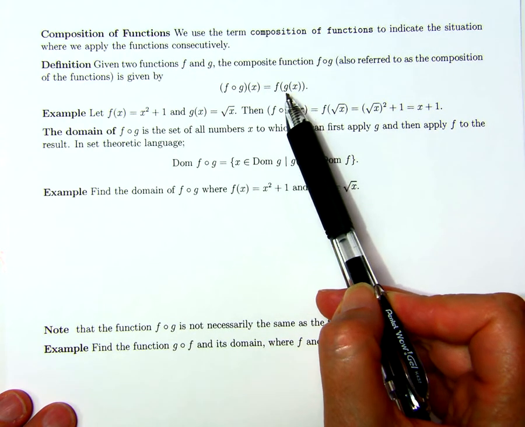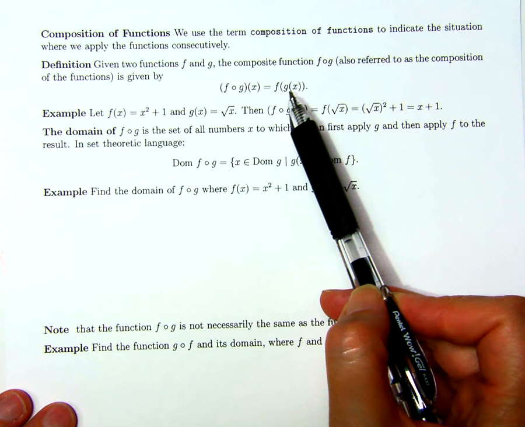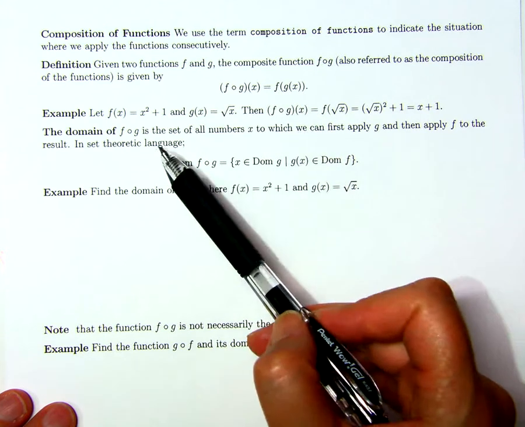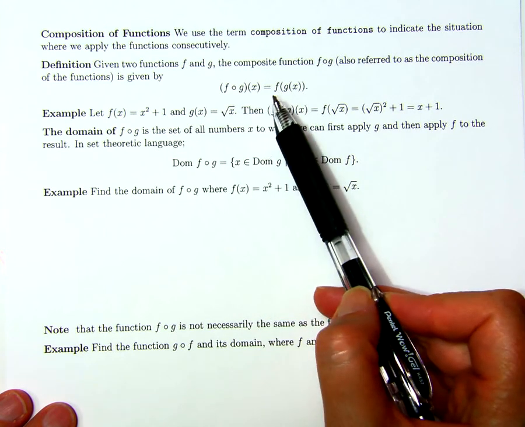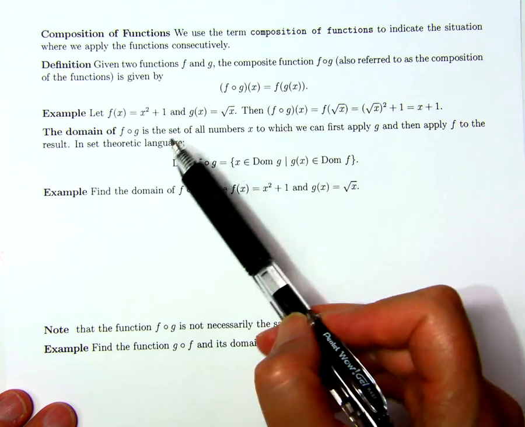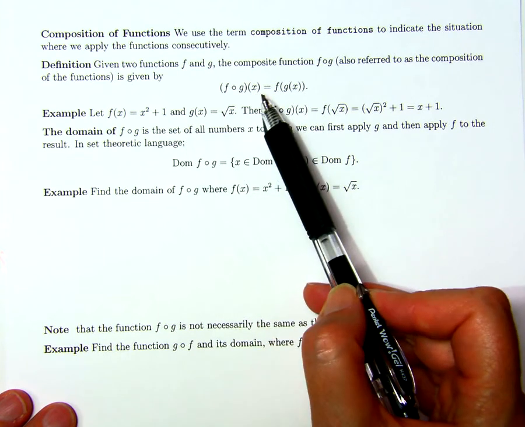And we don't just give the formula for this function, we also specify a domain for this function. So this function will come with a specified domain. Let's start with the formula.